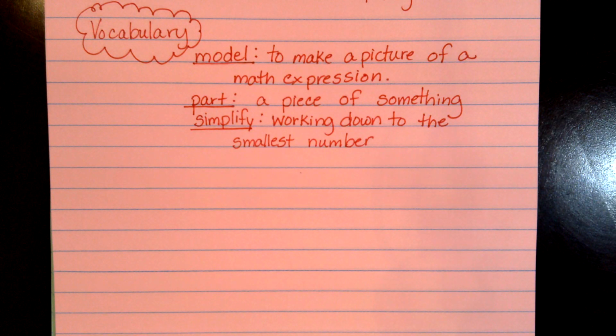So when we talk about multiplying fractions, it's about taking part of something, because each fraction itself is a part of something, and multiplying it by part of another. When we actually multiply a fraction by a fraction, we are taking a part of a part.